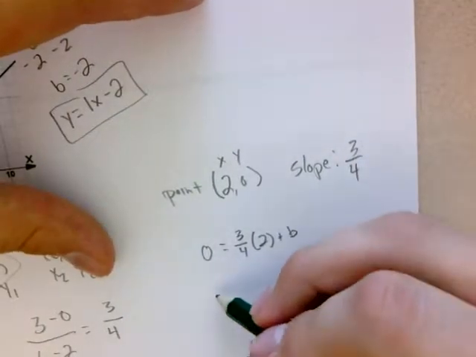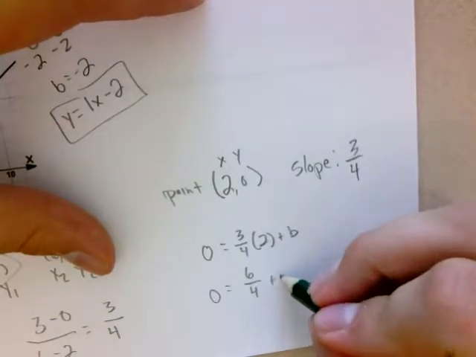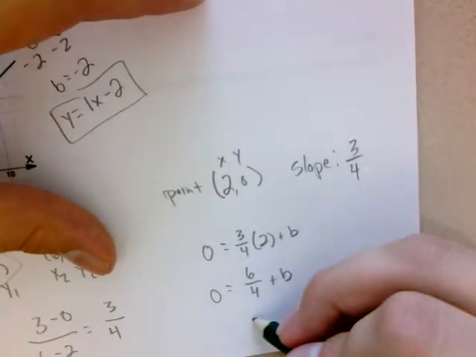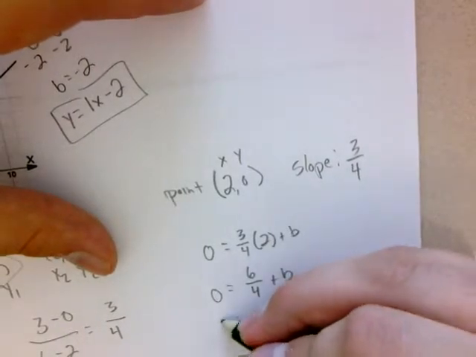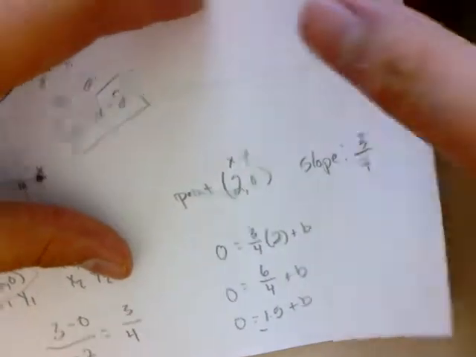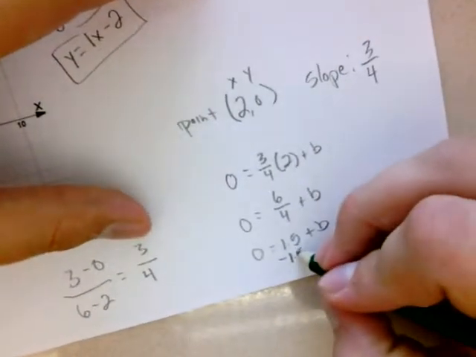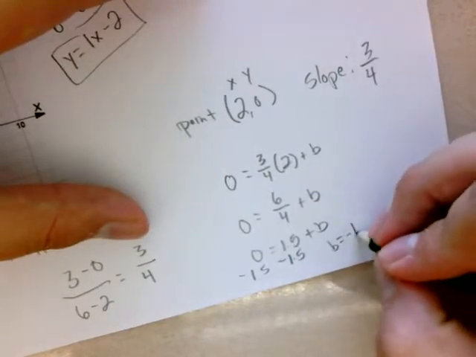You put this in your calculator, you can get 0 equals 6/4 plus b, or it'll be 1.5 plus b equals 0. The only way to get b by itself is subtract 1.5 from both sides. So b equals negative 1.5.